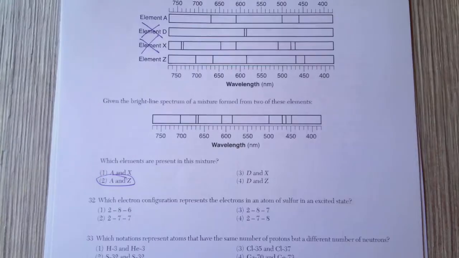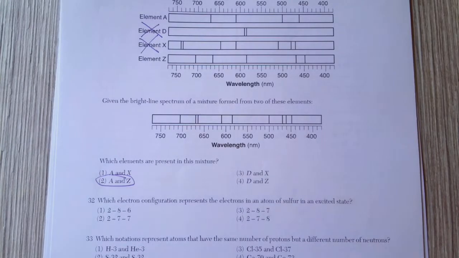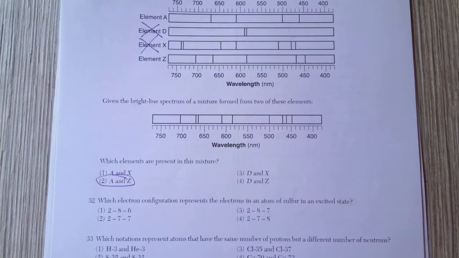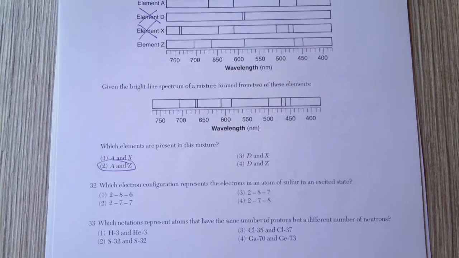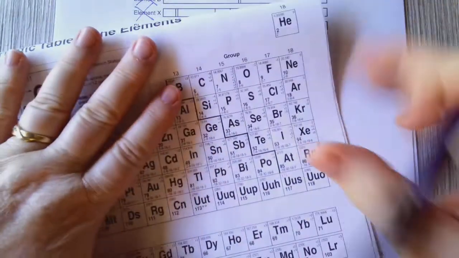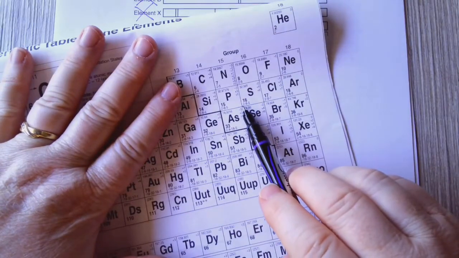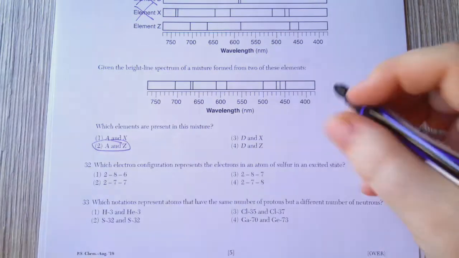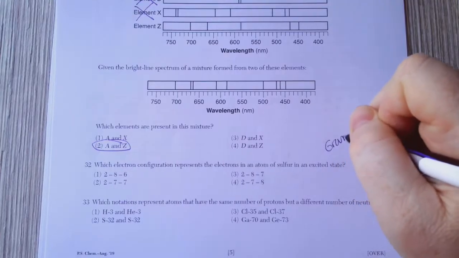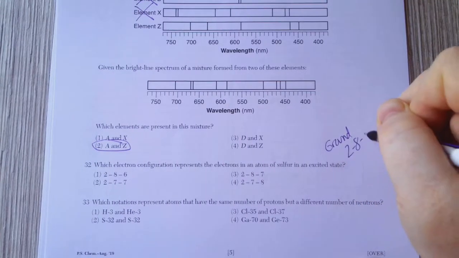Okay. Let's just focus this a little bit. It got a little fuzzy. Okay. Which electron configuration represents the electrons in an atom of sulfur in the excited state? So first let's get sulfur in the ground state. How do I do that? I just look at the periodic table. So sulfur in the ground state is 2-8-6. So in ground state it is 2-8-6.